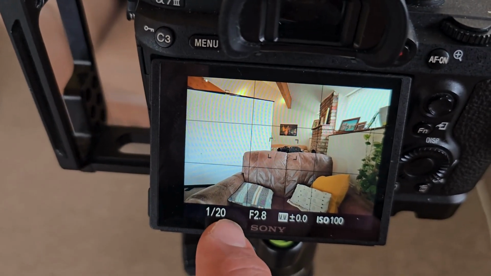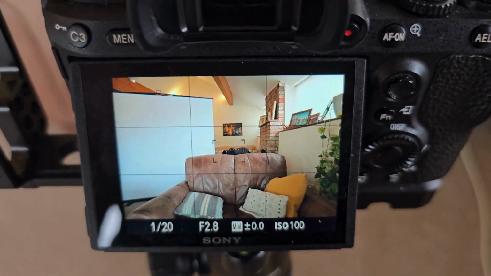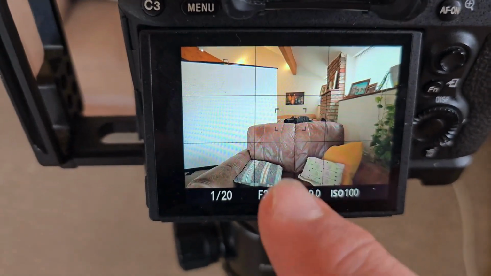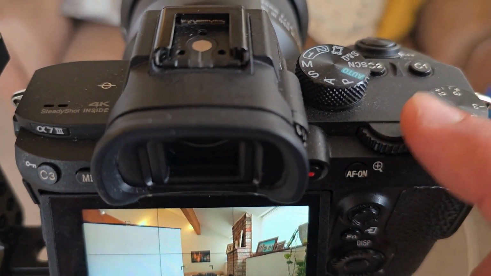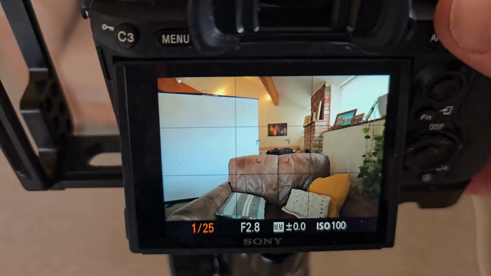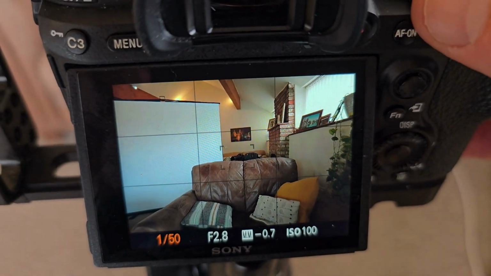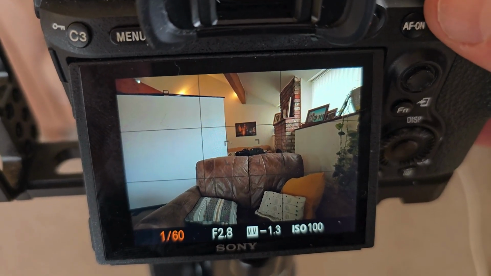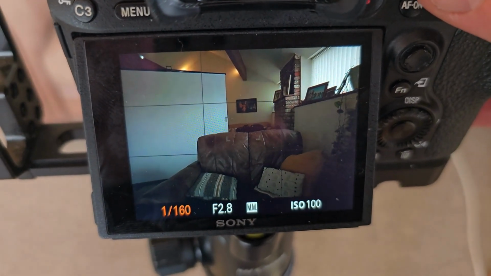So watch this one here, that's my shutter speed, 1/20th of a second, which is way too slow to capture any kind of movement. It'll just be blurry. So f2.8 is the widest that it's at, and here's the dial for shutter speed. If I adjust it, you can see it going up. This is the light difference with shutter speed. So let's get to 1/60th. Now that is good enough handheld, but anything moving is going to be blurry at this point.